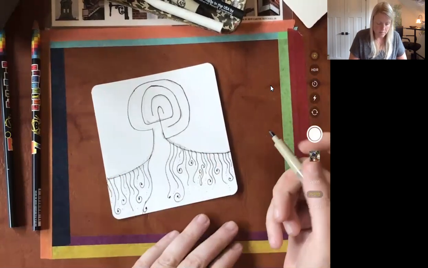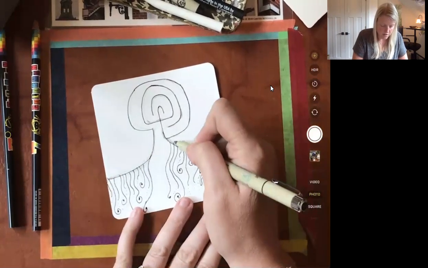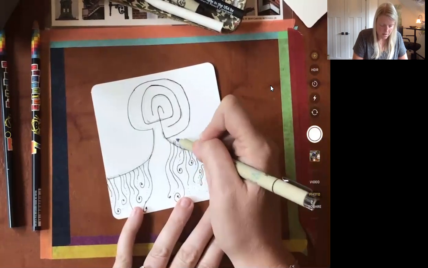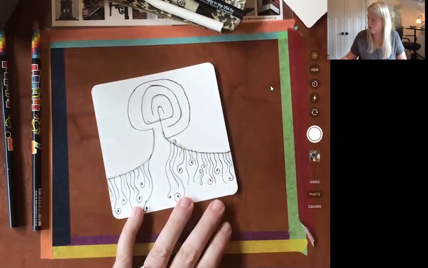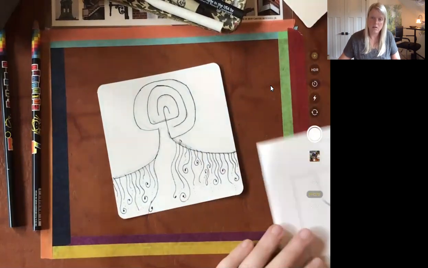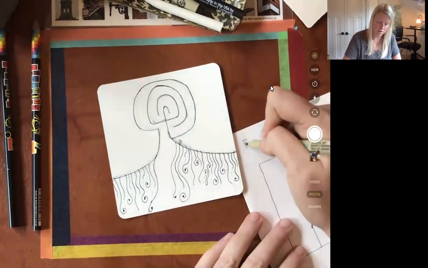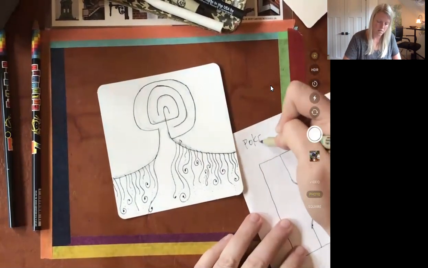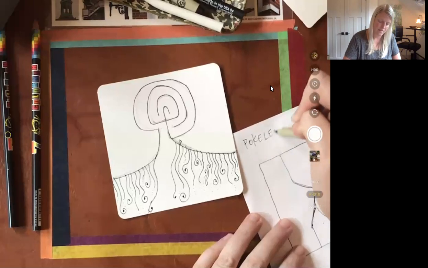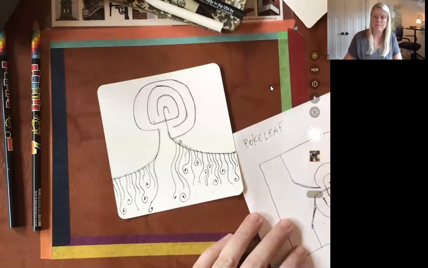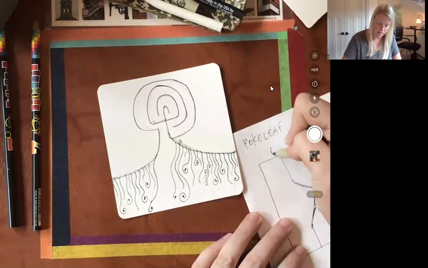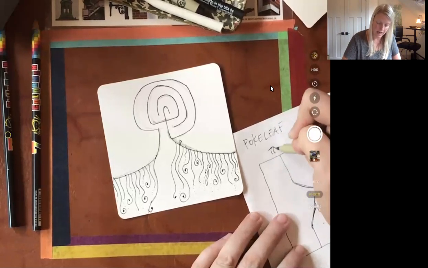So for me, I'm going to just start with the tangle. I'll write it out. Poke leaf. And poke leaf looks like two lines with a cap and then a leaf.